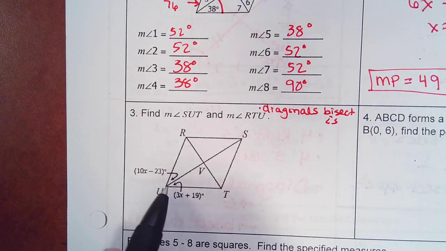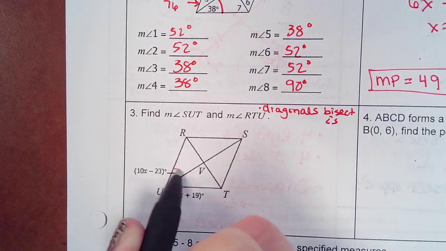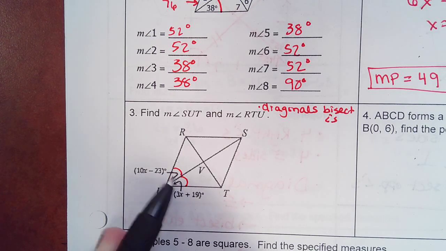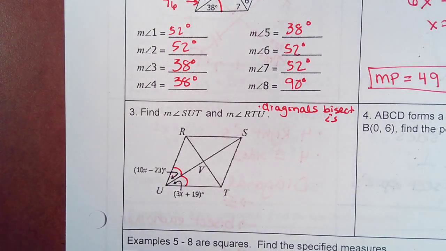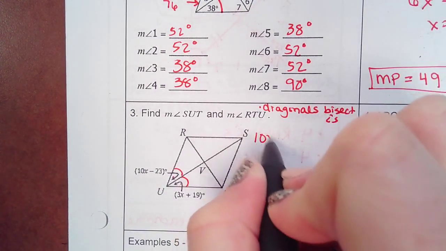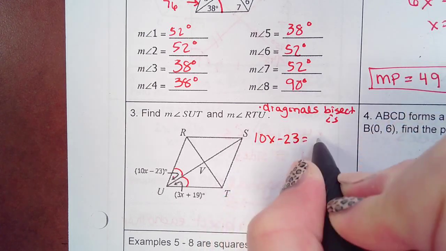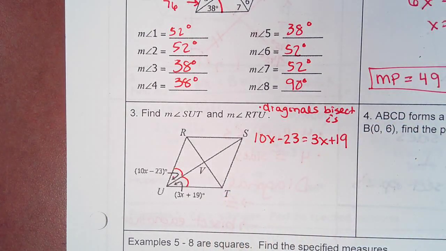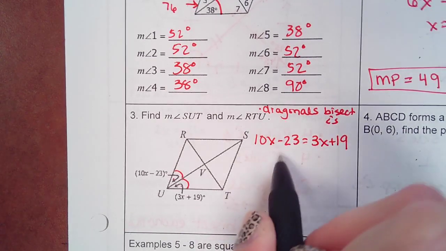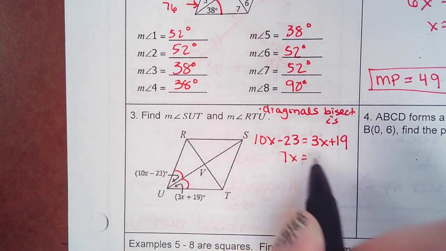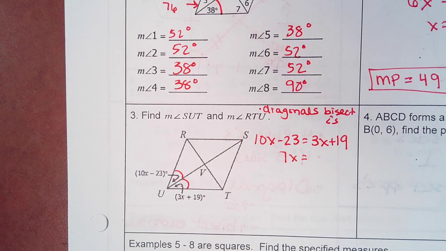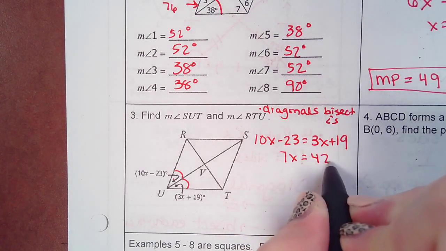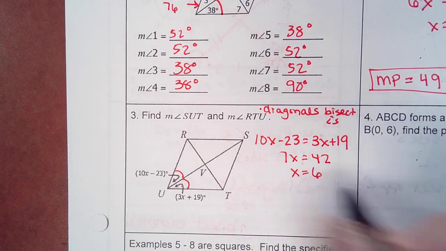So if this is being bisected, then both of these things should be equal to each other. So I'm going to set those equal. 10x minus 23 equals 3x plus 19. Combining my like terms, so subtracting 3x, so 10 minus 3 is 7x. 19 plus 23 is 42. Divided by 7, so x is 6.